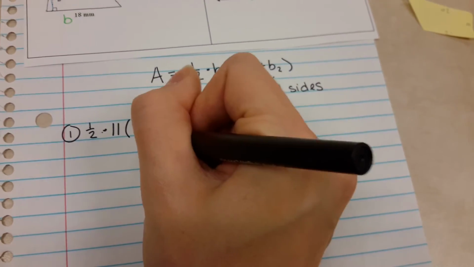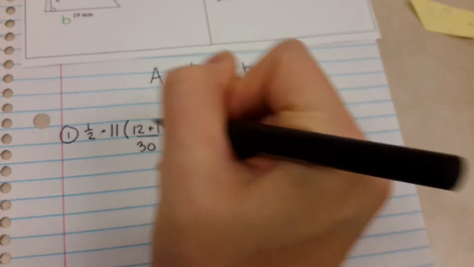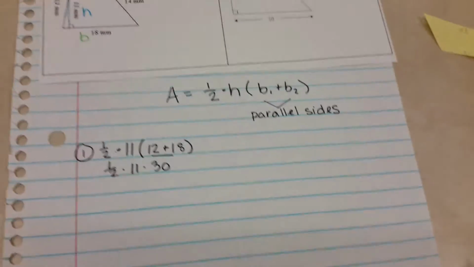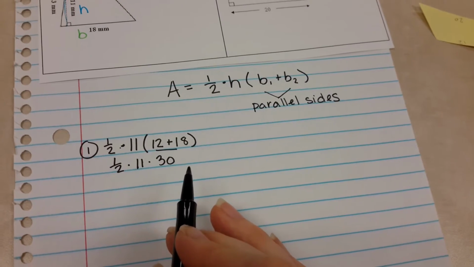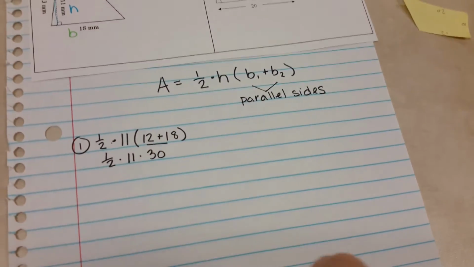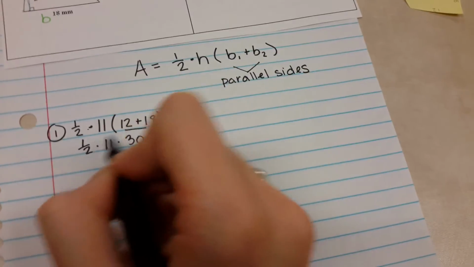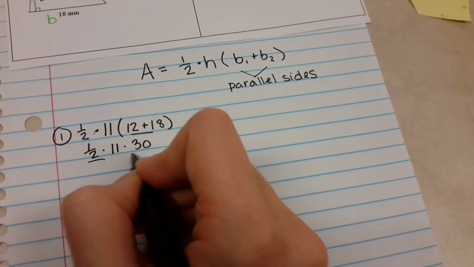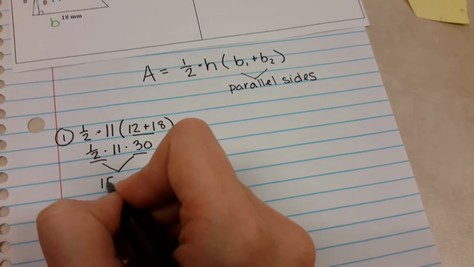Start with parentheses. This is 30. And it doesn't matter which order you solve this. I don't want to take half of 11 because that's going to give me a decimal, so I'm going to take half of 30. Half of 30 is 15.